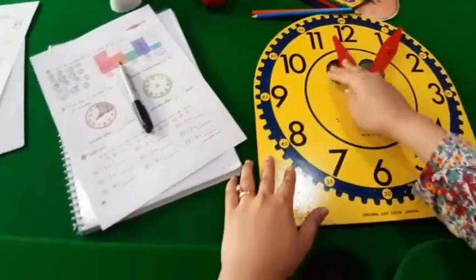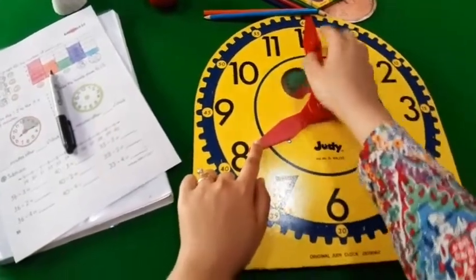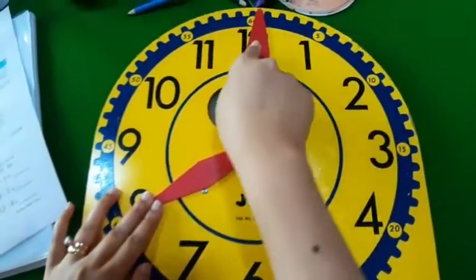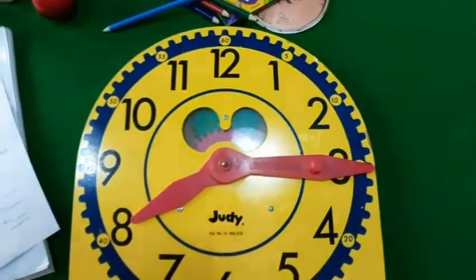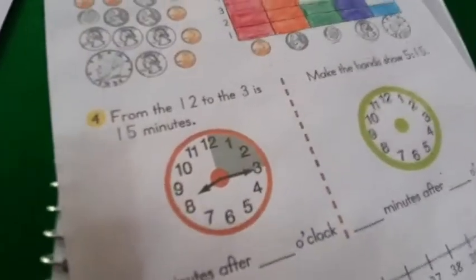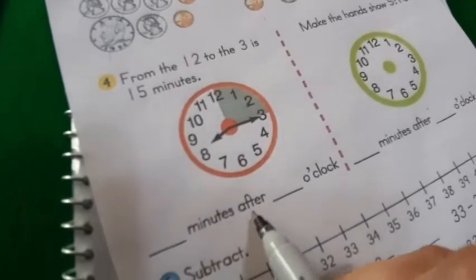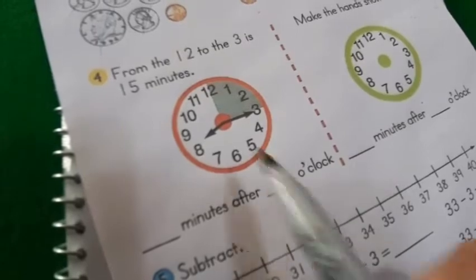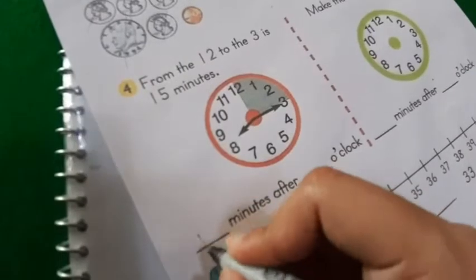Now the time that is given in your books is 8:15. Let's suppose that it's 8 o'clock right now and 15 minutes are about to go from it. Let's count by 5s. 5, 10, 15. Right? That's why they have marked it dark to show us that the 15 minutes are gone from the hour. Now it says minutes after dash o'clock. Let's see how many minutes are gone from this hour. 15 minutes. How many minutes? 15 minutes.